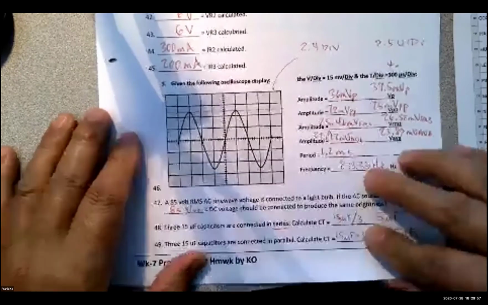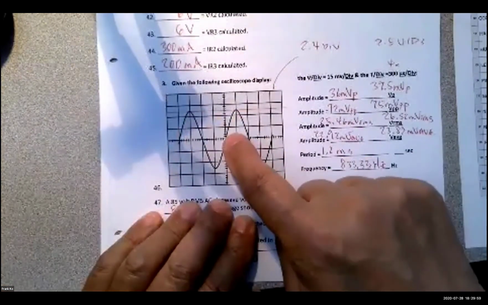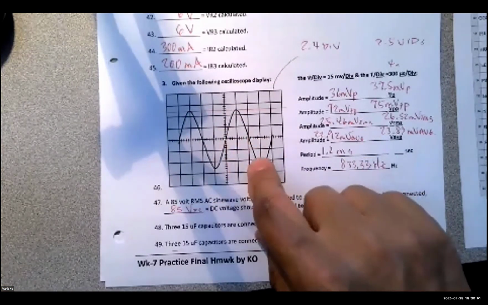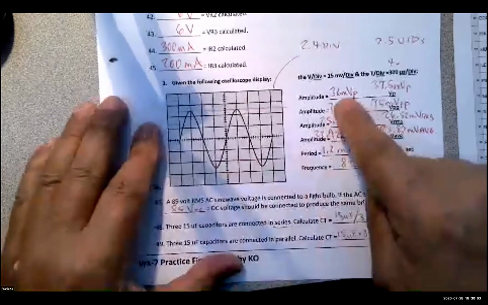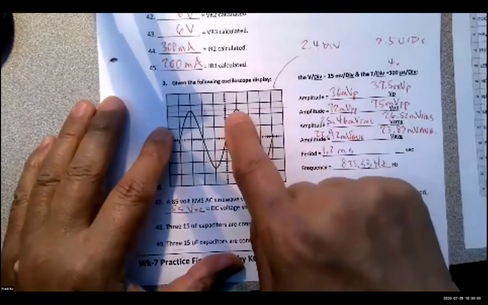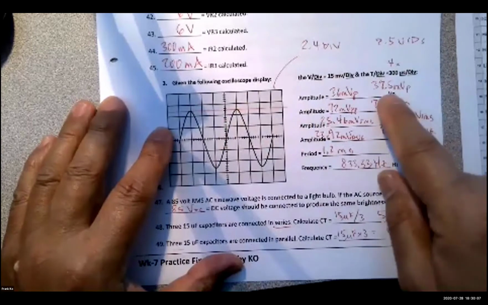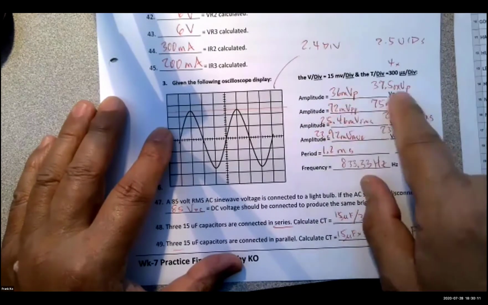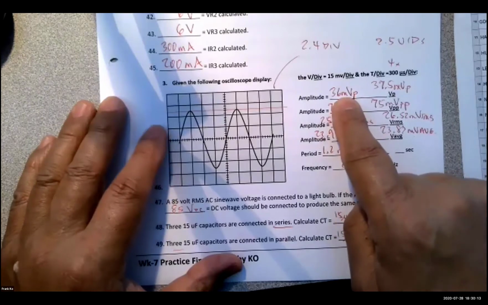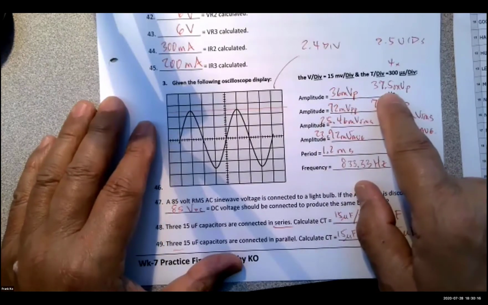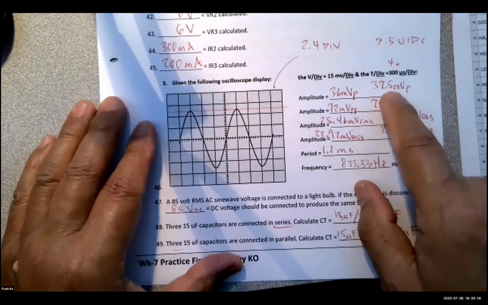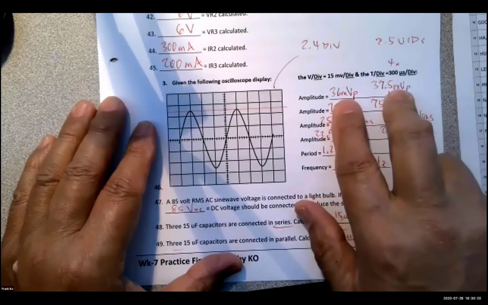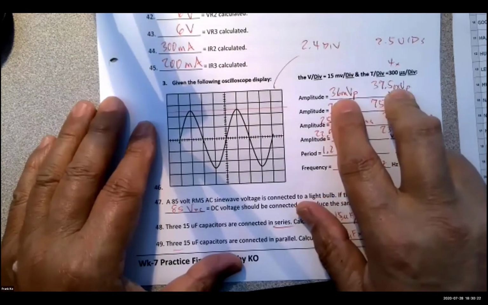All right, you should be looking at something very similar to these numbers. If you counted this waveform as 2.4 divisions, you would have 36 millivolt peak. If you counted this as 2.5 divisions, you would have 37.5 millivolt peak. You shouldn't have anything lower than 36 millivolt peak. You should not have anything higher than 37.5 millivolt peak. Either one of these two numbers or something in between, okay?